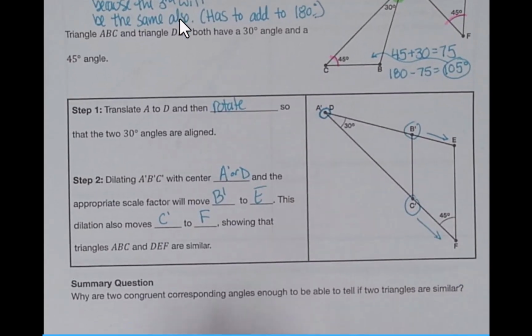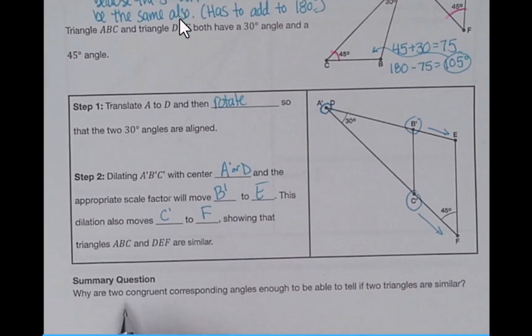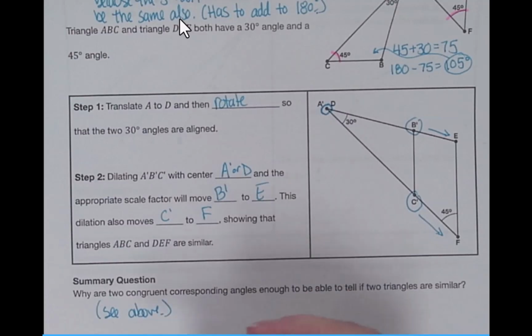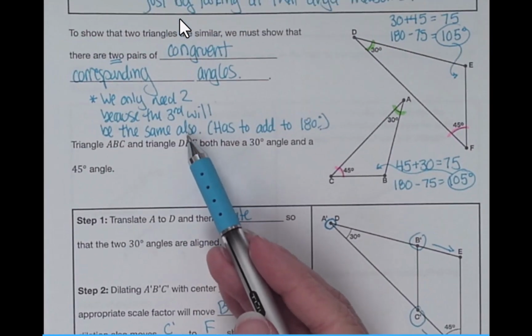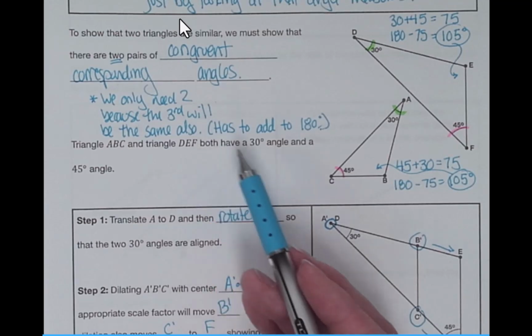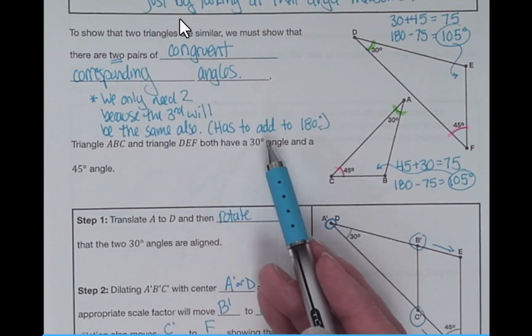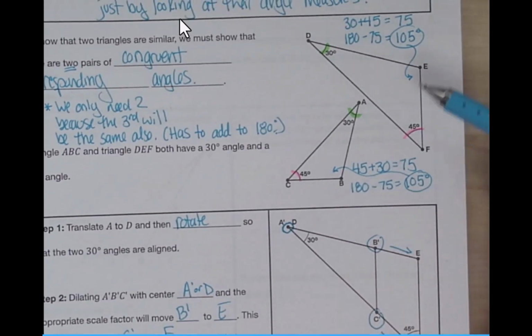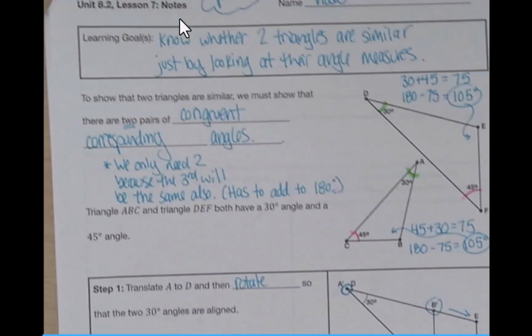Actually, for our summary question, we've already kind of written it down. Why are two congruent corresponding angles enough to be able to tell if two triangles are similar? I'm going to say see above. Because up here we said we only need two, because the third is going to be the same as well, because that third one has to add up to 180 degrees. And we've shown that with our calculations over here.